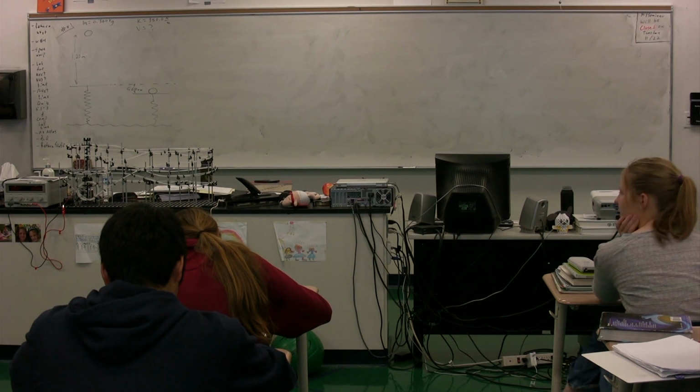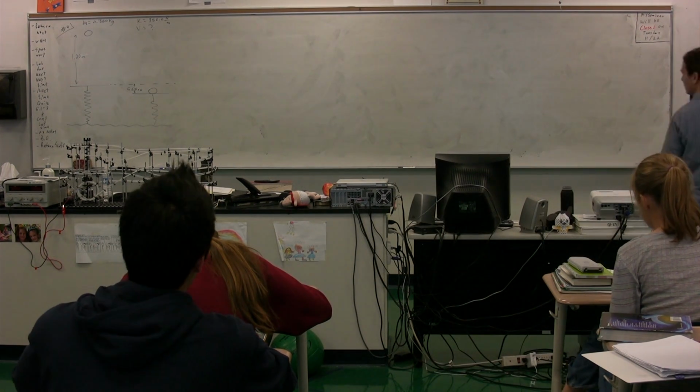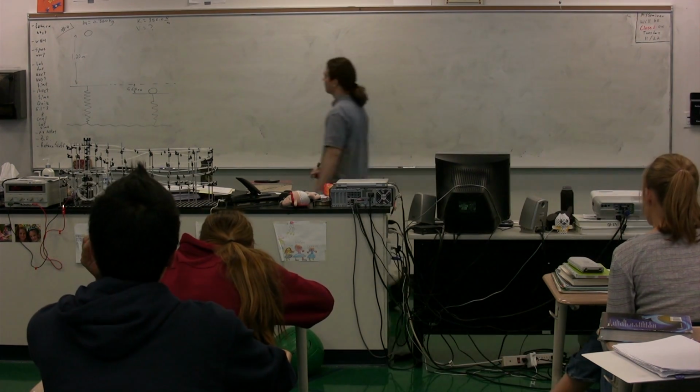The ball is flying through the vacuum, and there is therefore no friction. So we know mechanical energy initial equals mechanical energy final.